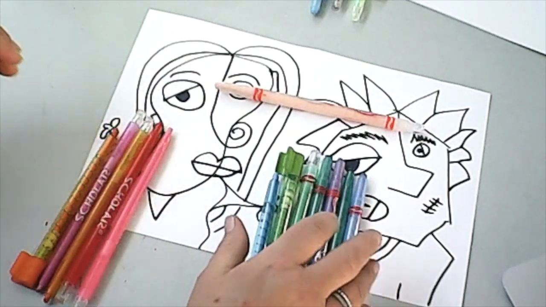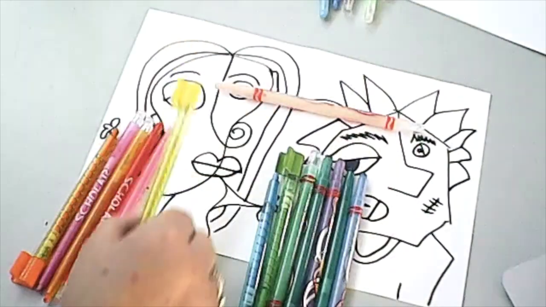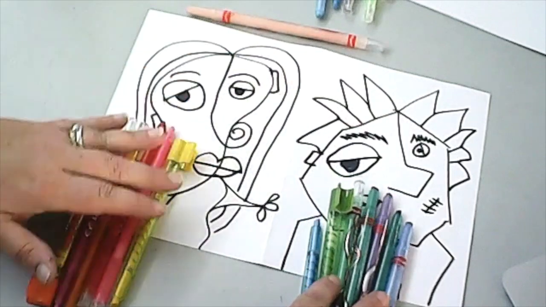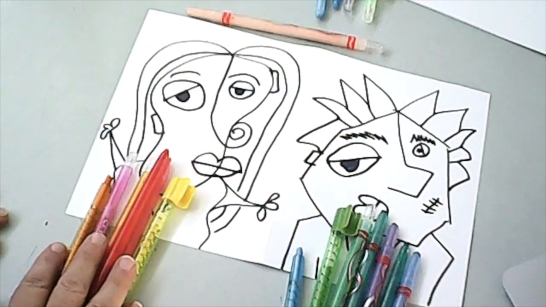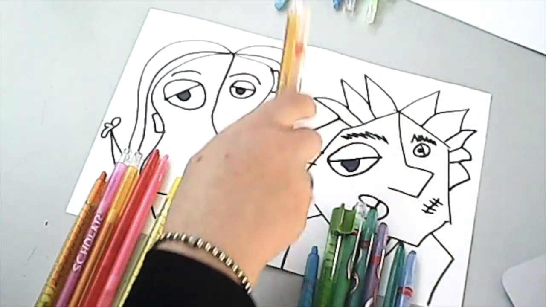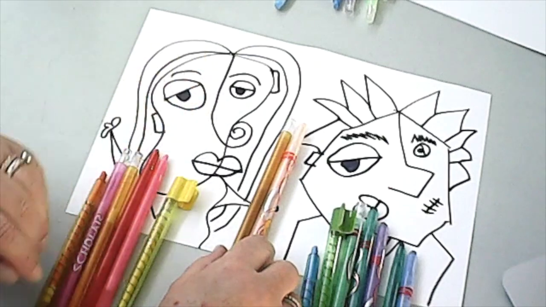So the success criteria states that we're going to do it in warm or cool. Now you can do two pictures like me if you would like to. So I'm going to have the guy be cool and the girl be warm colours. I'm going to choose some brown and skin colour for their actual skin and their lips and everything like that.